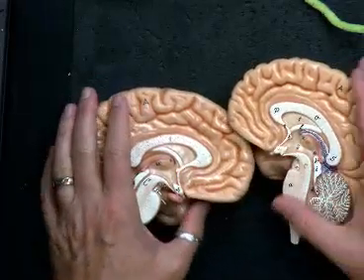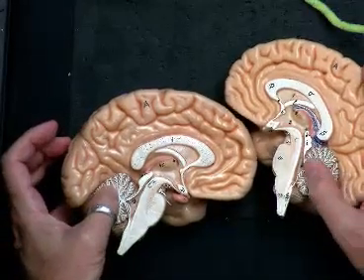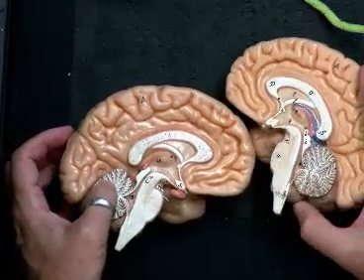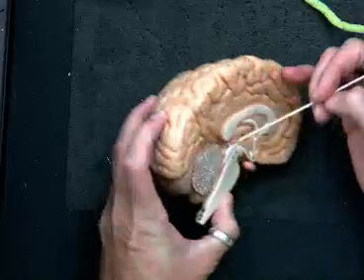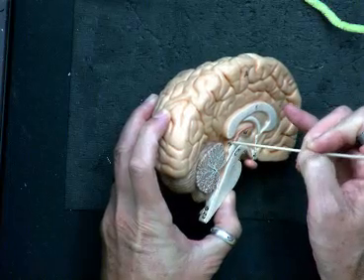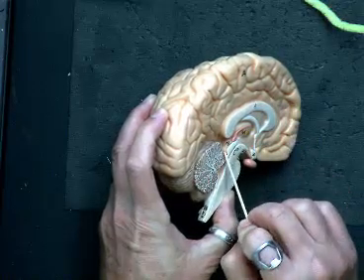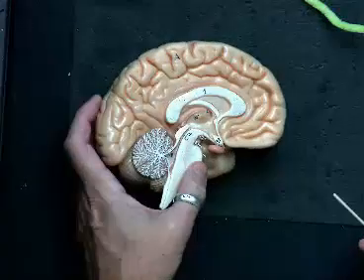Then it says cerebellum, which we already did. Then it says superior colliculus, and you would think there should be an inferior colliculus somewhere. But we said that those are the different bumps of the corpora quadrigemina. So that's the superior colliculus specifically, and then the lower one is going to be the inferior colliculus. But collectively, that's corpora quadrigemina.